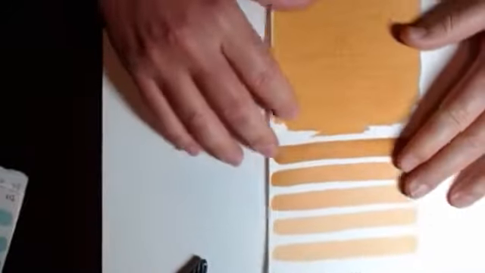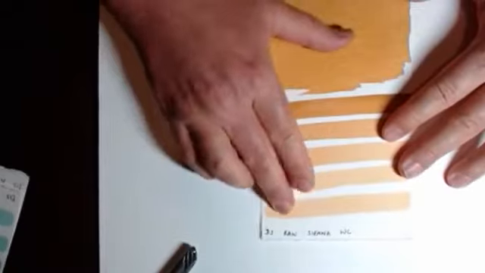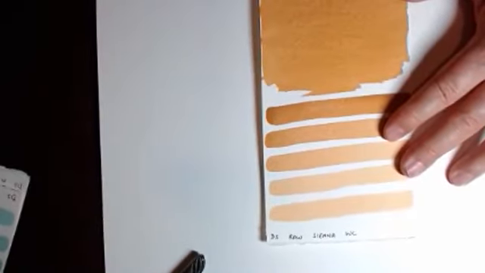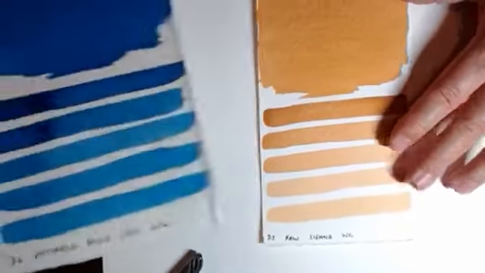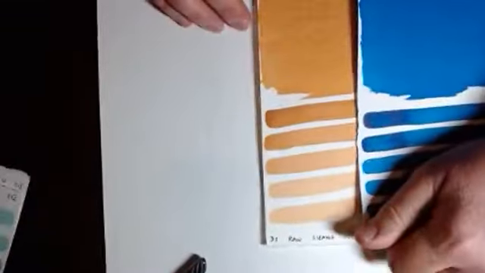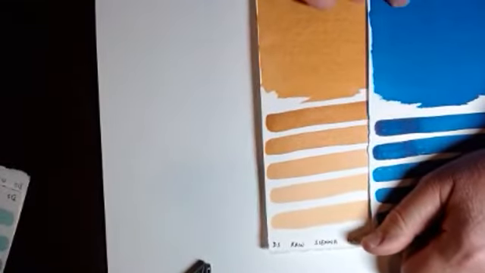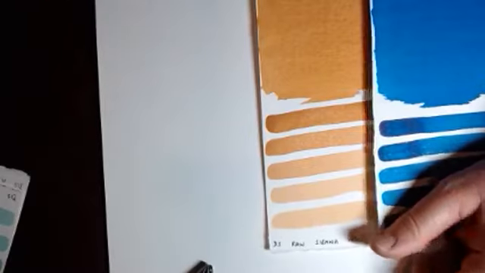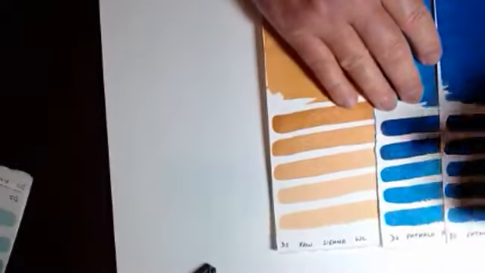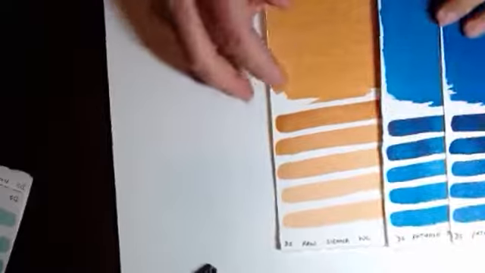It's made up of raw sienna, and it's made up of PB15. So it's made up of phthalo blue, not either one of these shades, just phthalo blue. So it's made with phthalo blue and raw sienna, and those combined together give us the Cascade Green.